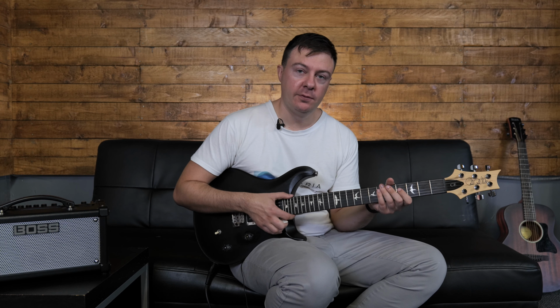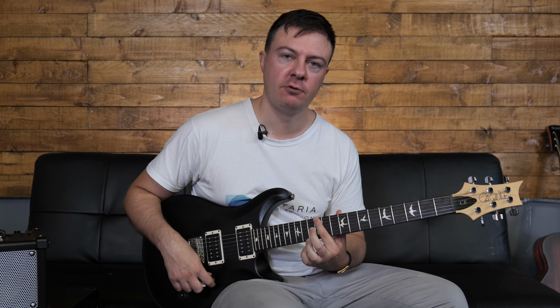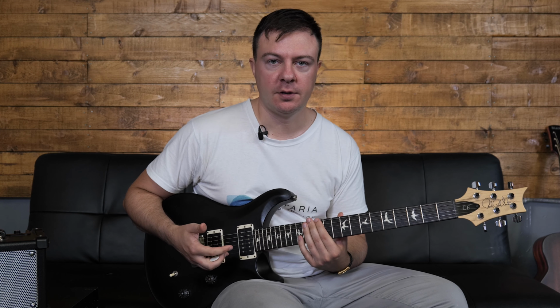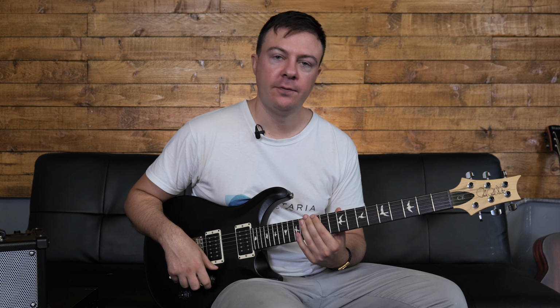Okay, so this might feel like a lot to take in at the moment, but just start with one string at a time. So just learn the notes on the low E string up until the 12th fret, then practice those for a week or so. Then after you've done that, try and remember the notes on the A string.